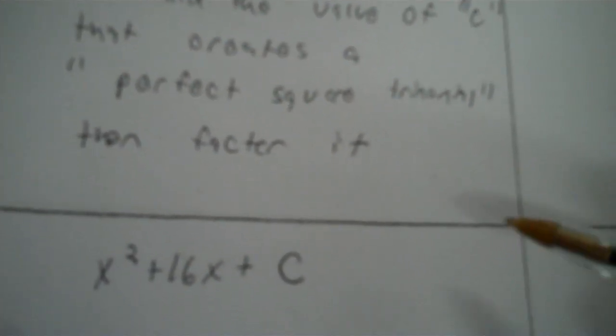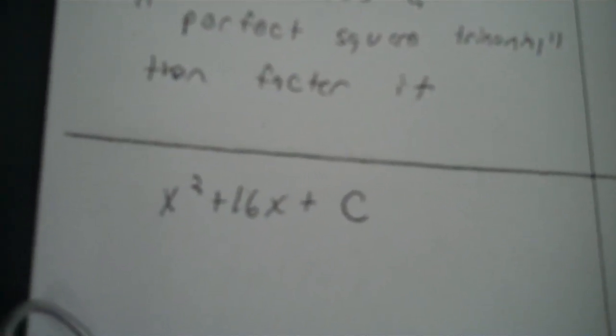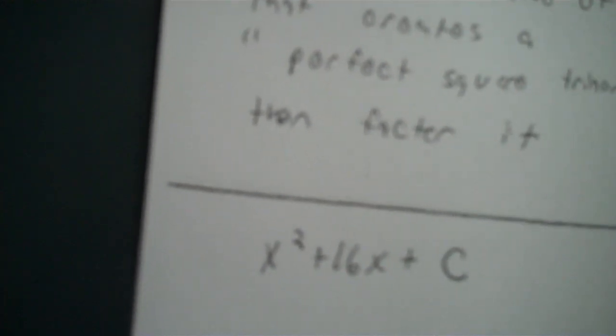Okay, find the value of c that creates a perfect square trinomial, then factor it. So we have x to the second plus 16x plus c. Your job is to, first off, find your value for c. So c equals b divided by 2 to the second power. And then I use my t-table.